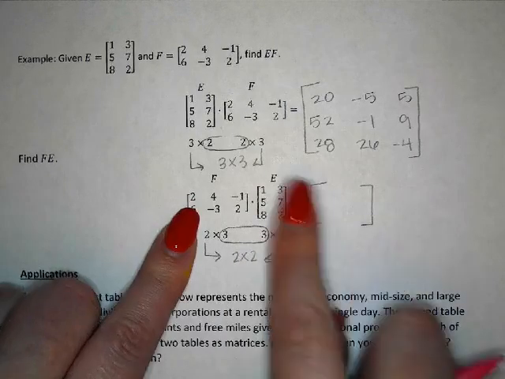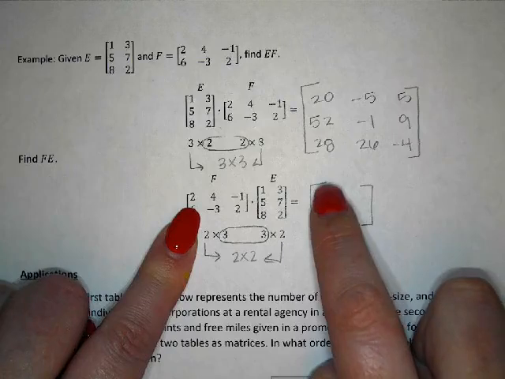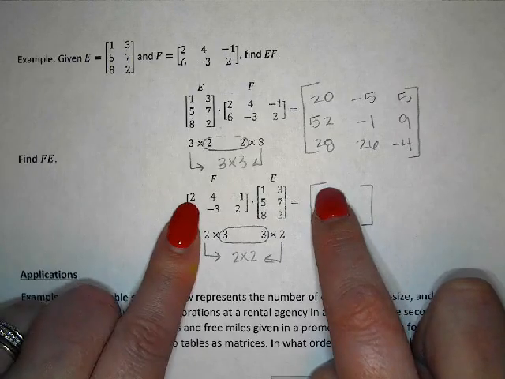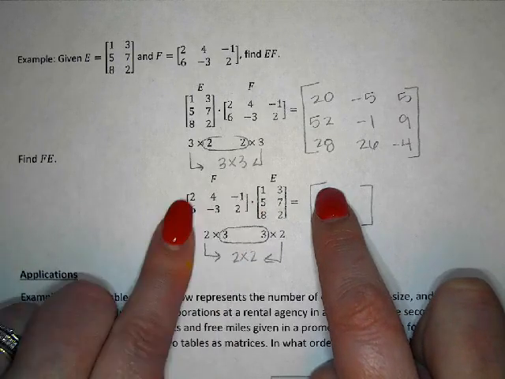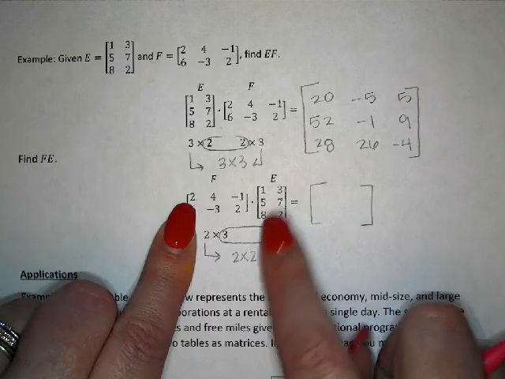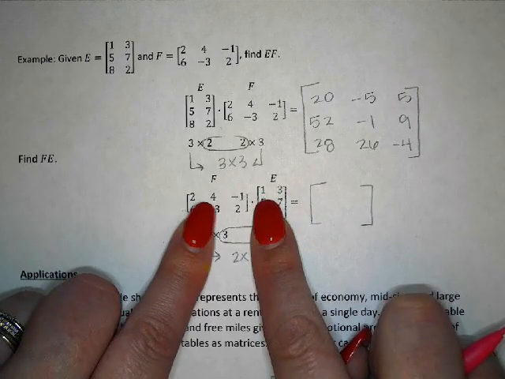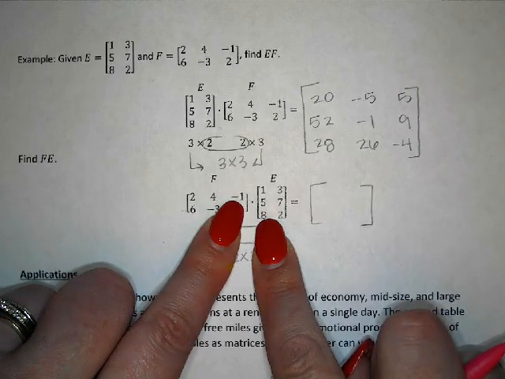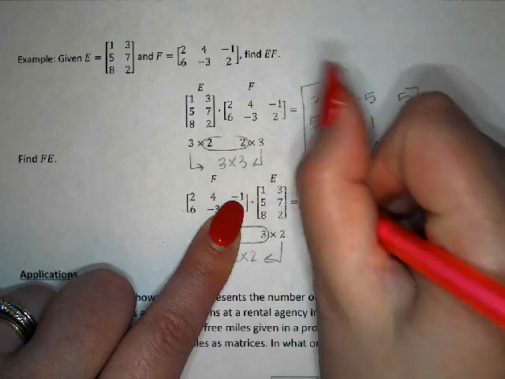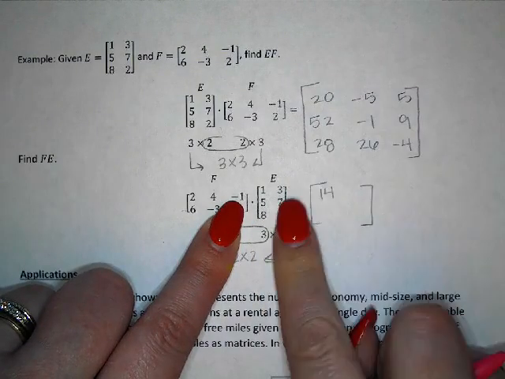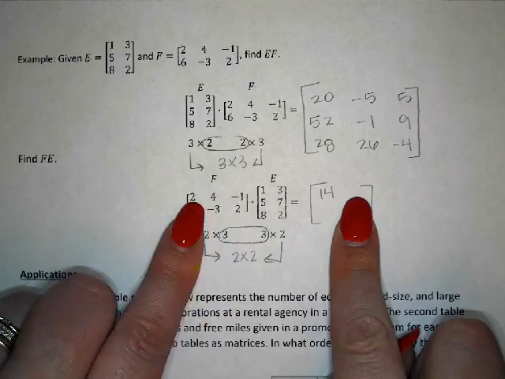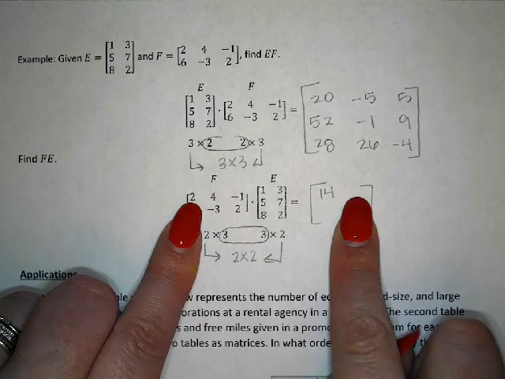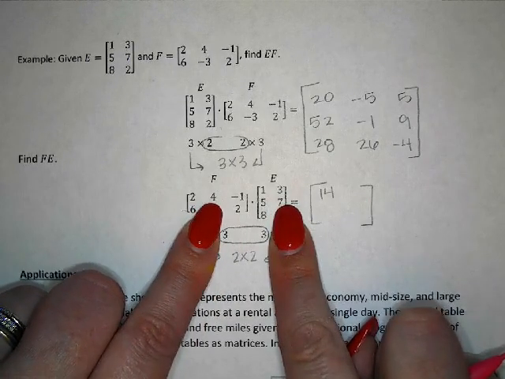So right here, I've got the first row, first column. So my left finger is going to go across the first row. My right finger is going to go down the first column. So 2 plus 20 minus 8. So 22 minus 8 is 14. Now I'm going to go to the second column, but stay in the first row. 6 plus 28 minus 2.